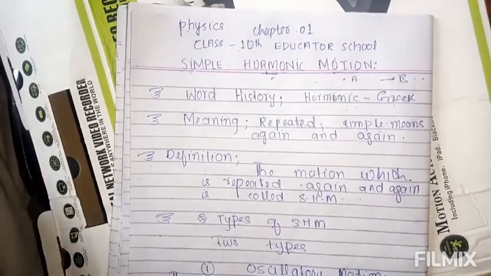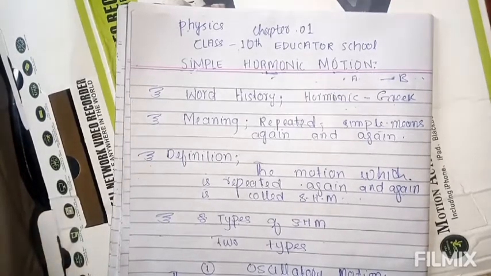So the simple means again and again. The definition is: the motion which is repeated again and again is called simple harmonic motion.